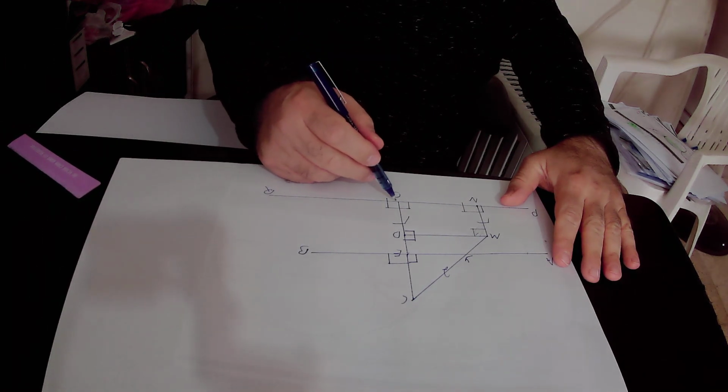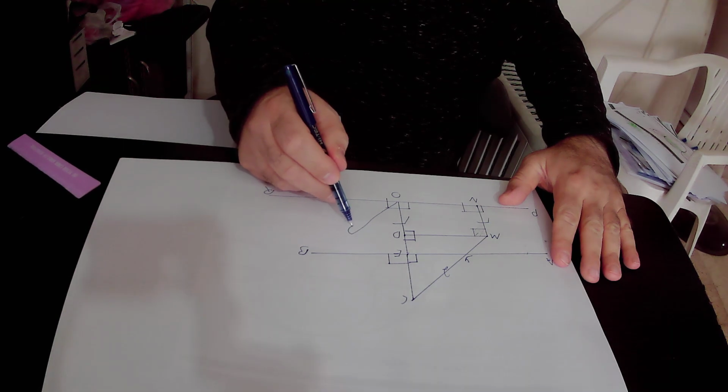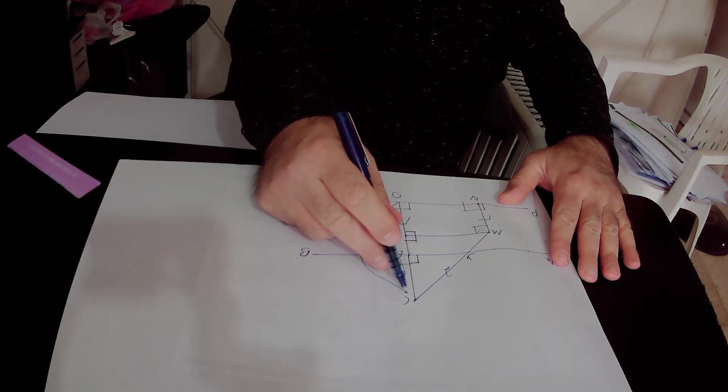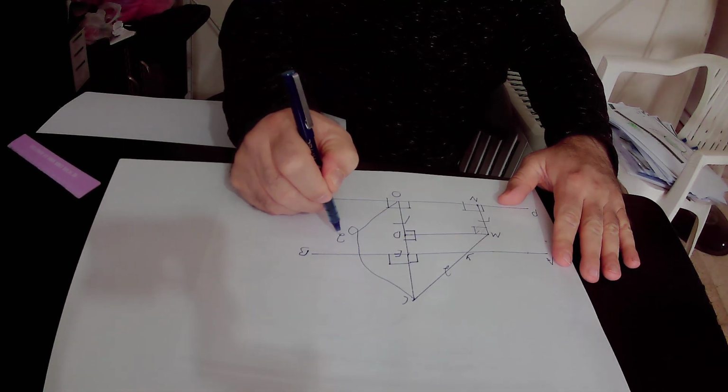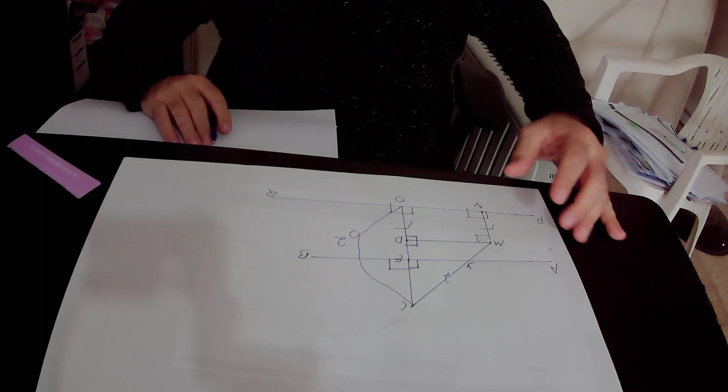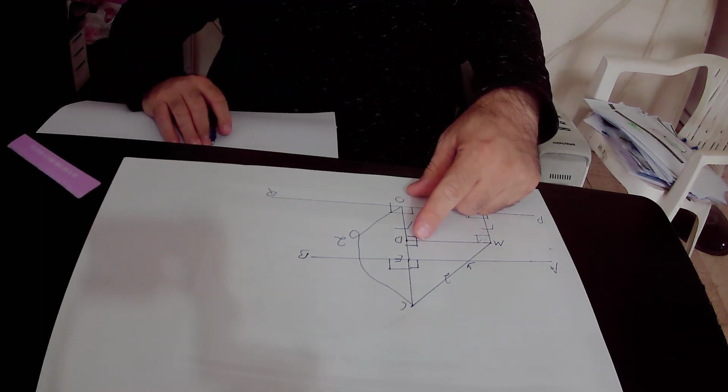We can write here that CO equals 2 units. And we know that DO equals R.